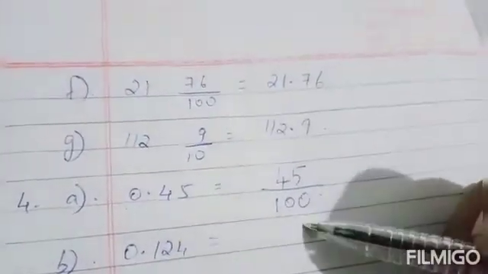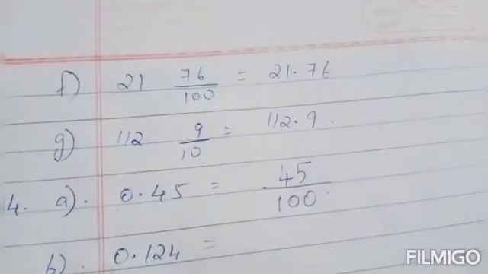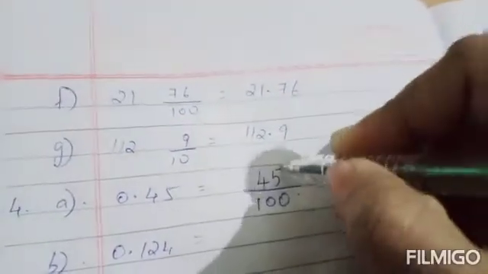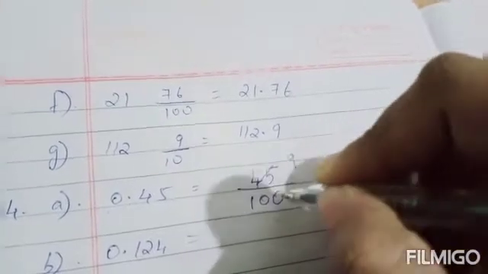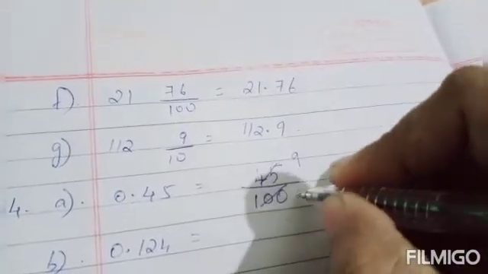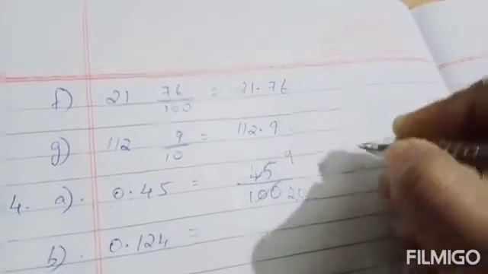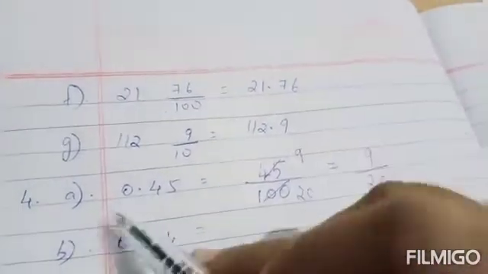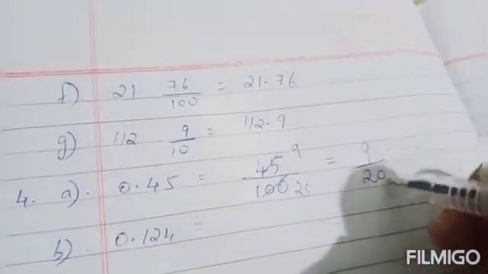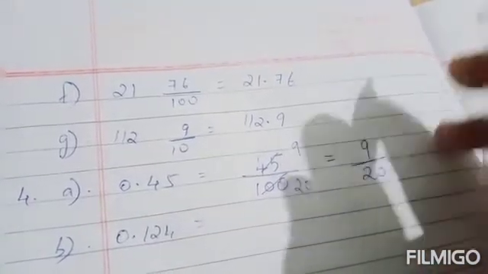So 45 by 100, you can simplify it. This will go by 5. So 45 divided by 5 is 9, and 100 divided by 5 is 20. So the answer will be 9 by 20. Okay, so 0.45 in fraction form will be 9 by 20.